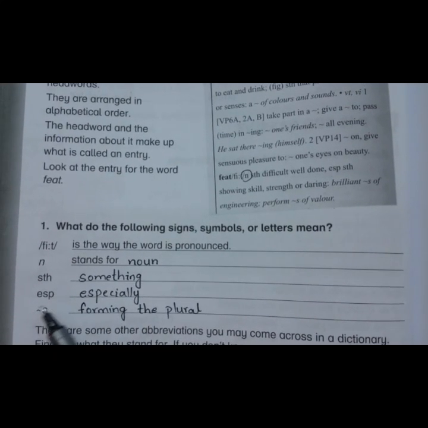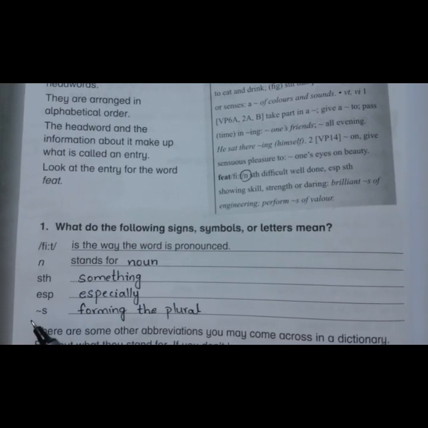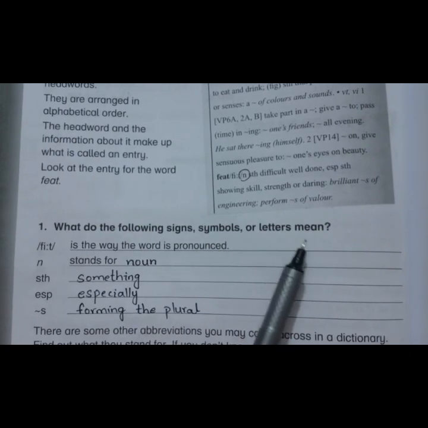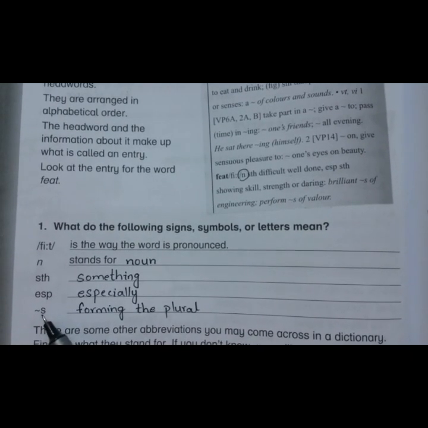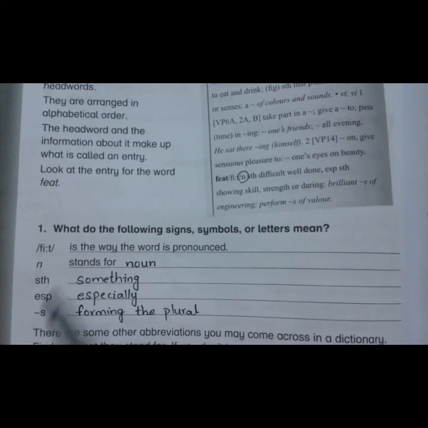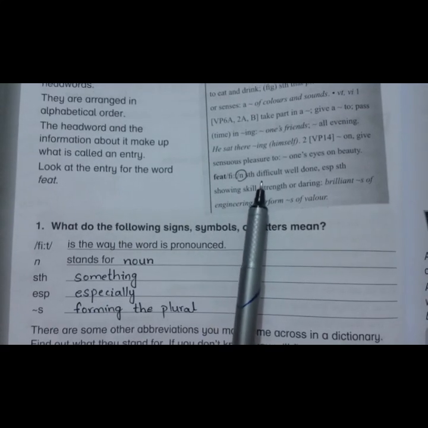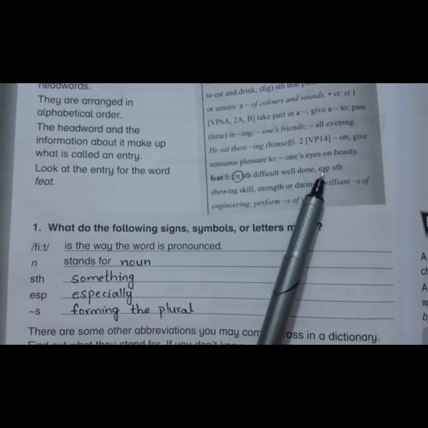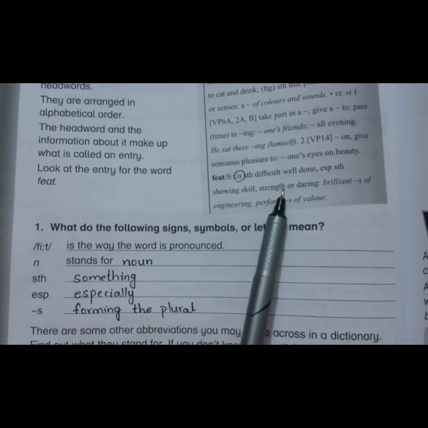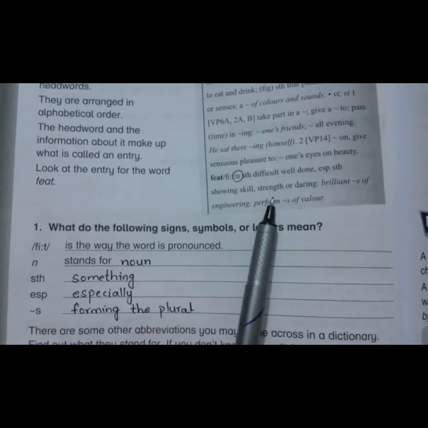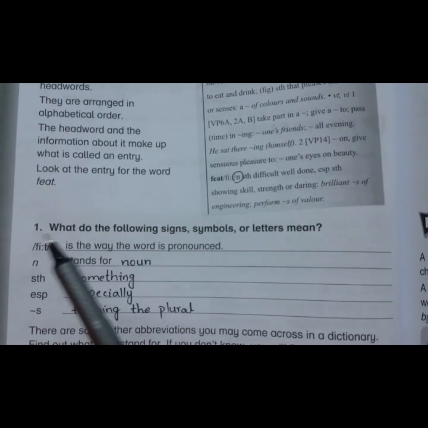And the last one is the little line which is an apostrophe, and then we have S. This apostrophe and S shows the forming of the plural. When we are making the plural of something, we use this apostrophe S symbol in the dictionary. So let's see the meaning of the word feet that is written in the dictionary. It means something difficult or well done, especially something showing skills, strength or daring. It means something that needs a lot of skill or strength. Alright, so this was our question number 1.